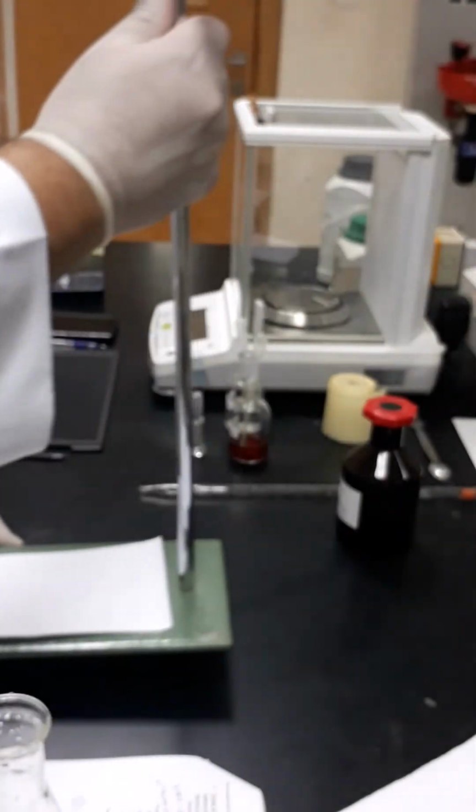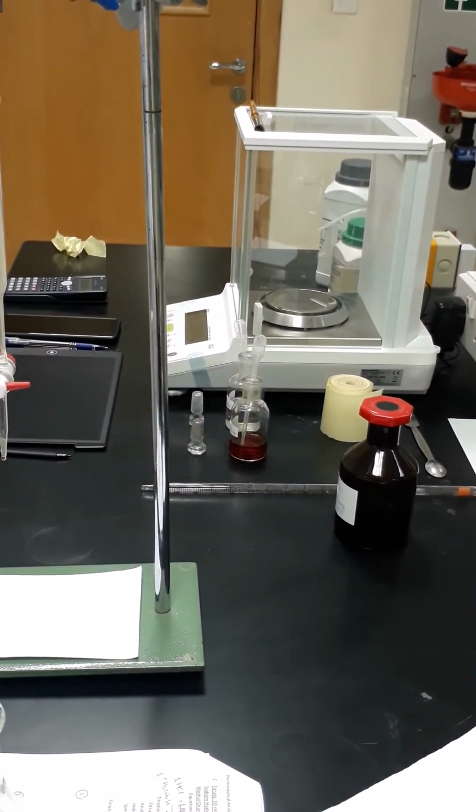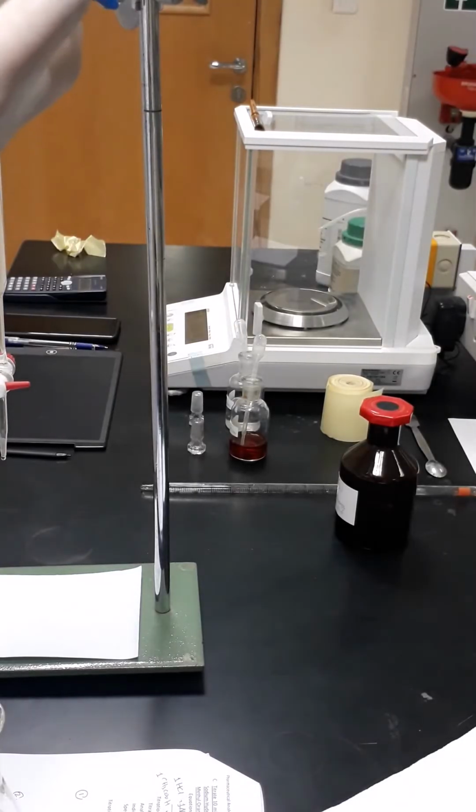Now I will get my titration system. No need to re-clean it again because the same sodium hydroxide solution is inside. I will just refill it to the mark 0.